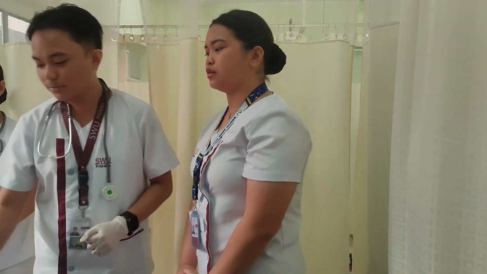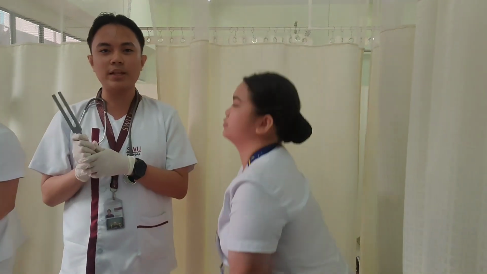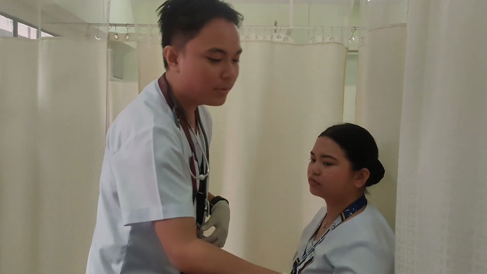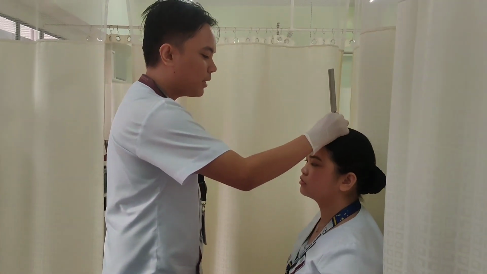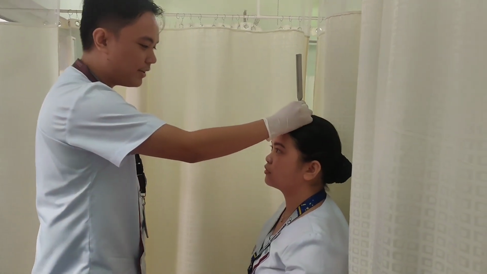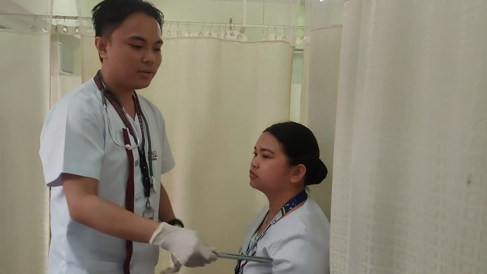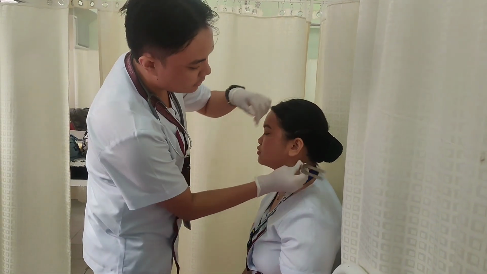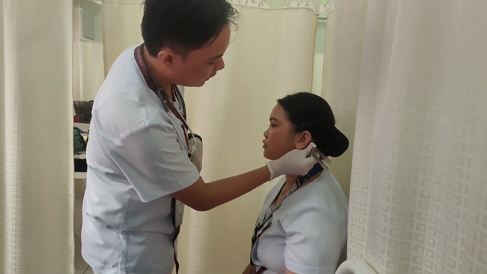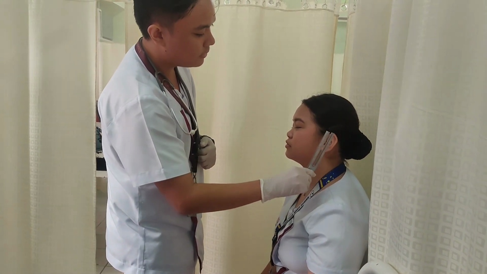So the next thing to do is to use a tuning fork to perform the Weber's test. So we will strike it. Ma'am, can you hear it from both of your ears? The sound? And if that's done, we will need to strike it again to perform the Rinne test. Can you hear that now?